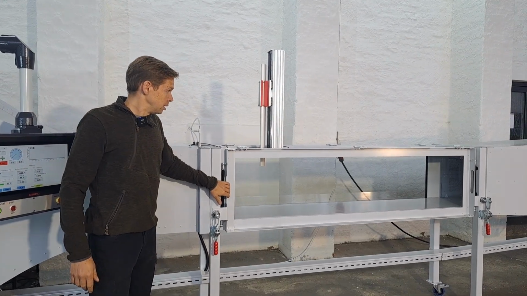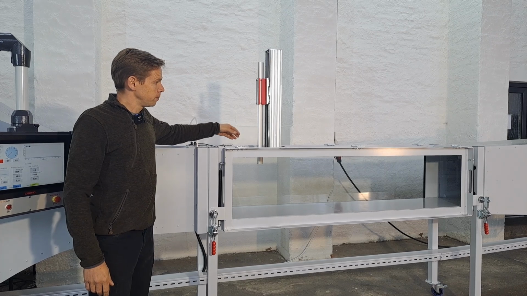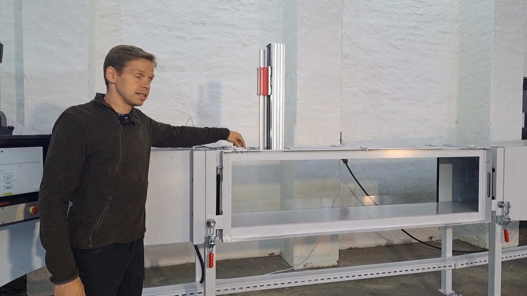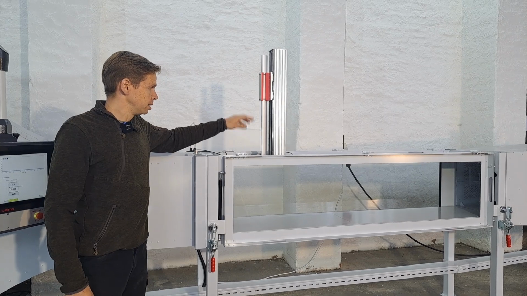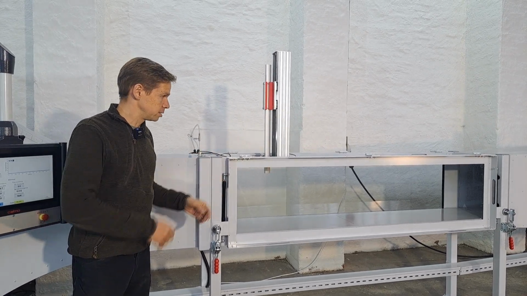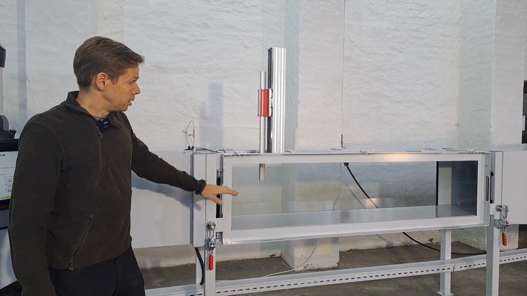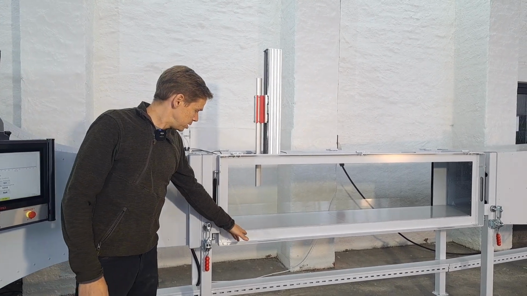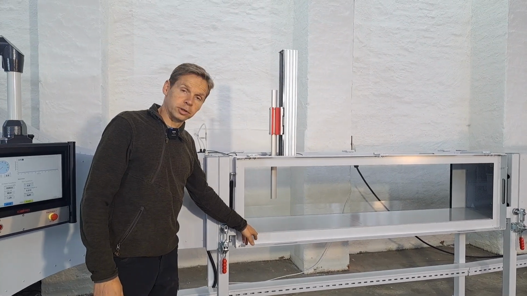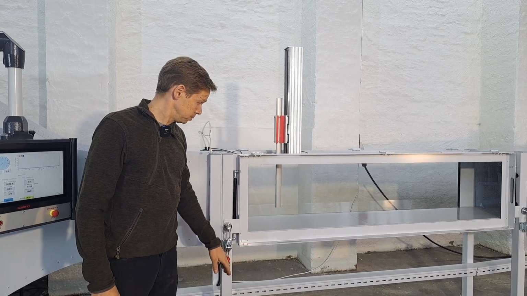The test section has 2 glass sidewalls, and normally we also have a glass wall on the top, but here a traverse system is mounted for getting some values, which I will explain later. You can see the glass is visible from bottom to top, so you can see over the whole range.